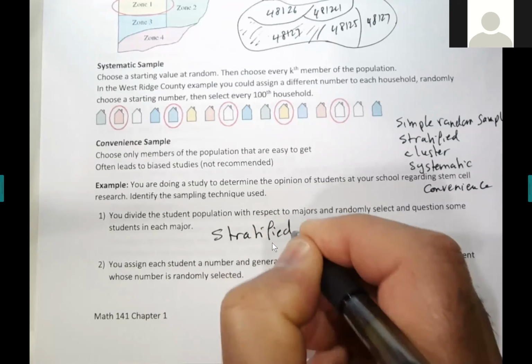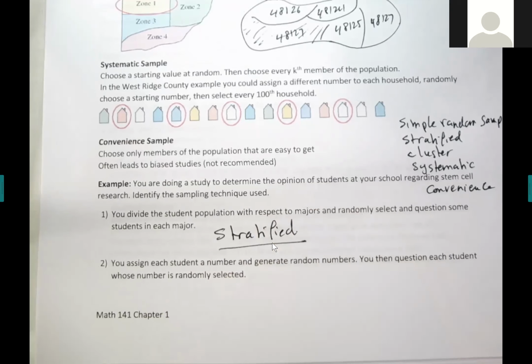The difference between stratified and cluster. Cluster, you divide students into majors, let's say biology, chemistry, etc. And then you go to all students in one major or two majors and pick all of them and put them in the sample. But stratified, you just pick from each one and put them in the sample. Okay, number 2.